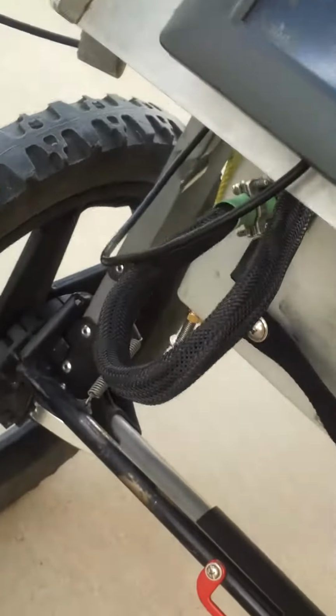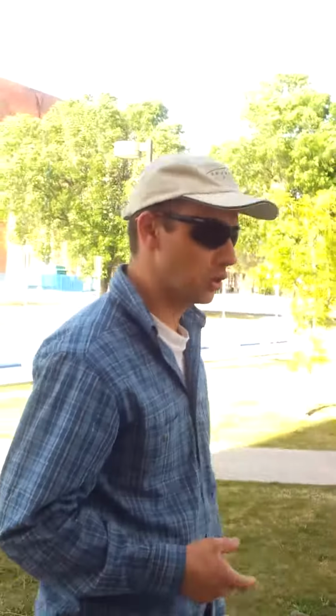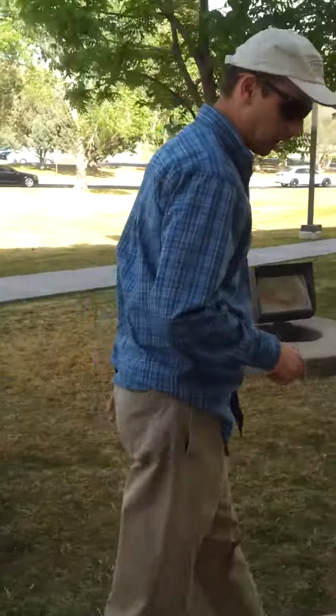Okay, the computer's on now. We turned everything on. We turned the box on. We turned the computer on. Okay, and the next thing to turn on is the dust track instrument.